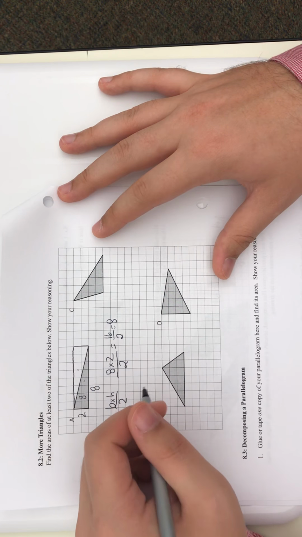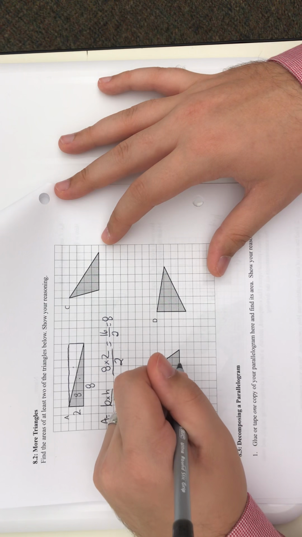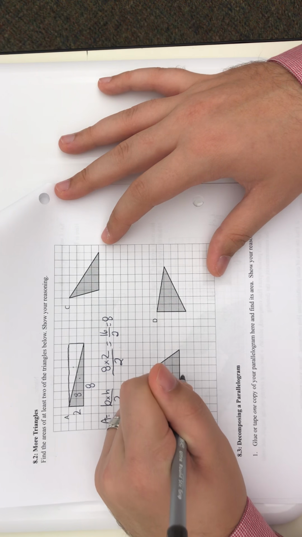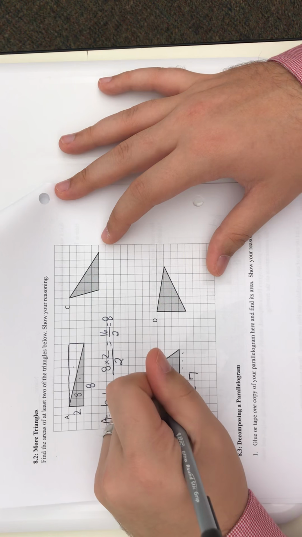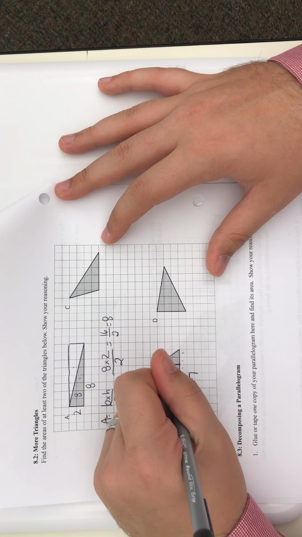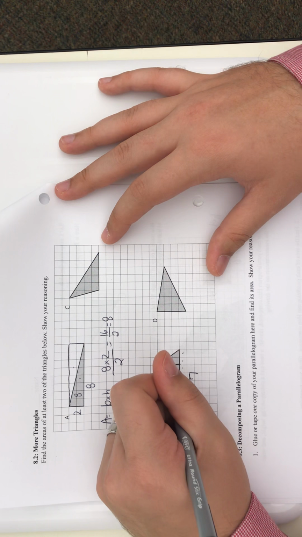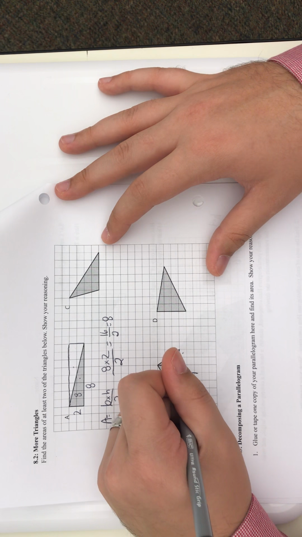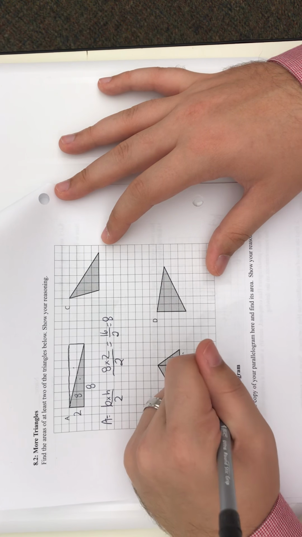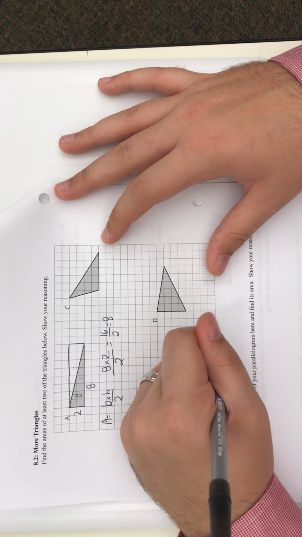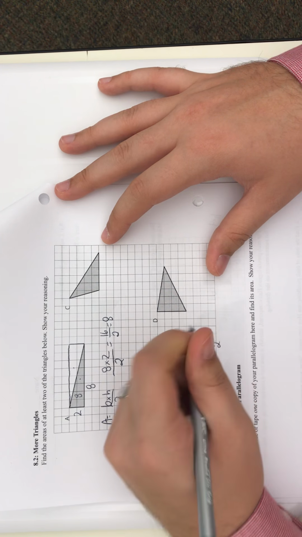Over here on B, what I'm going to do is I can also find the base, 1, 2, 3, 4, 5, 6, 7. I have a base of 7, and I have a height of 3, because remember, the height has to go at a right angle, and it has to go from the base to the vertex, so that's 3. So I have A equals B times H divided by 2, so then I have 7 times 3 divided by 2, that gives me 21 over 2, and that simplifies to 10 and a half.